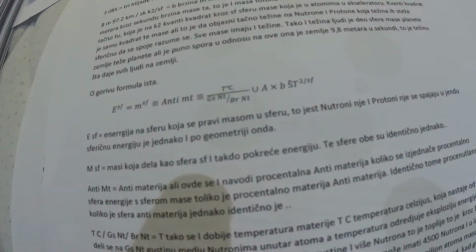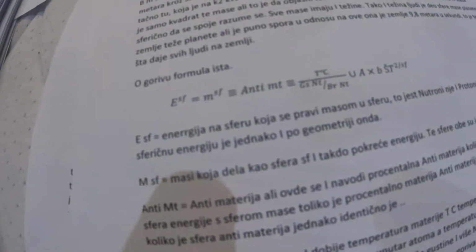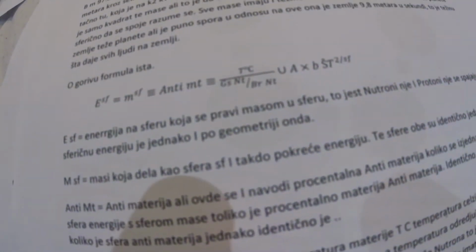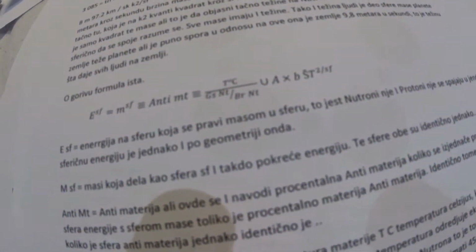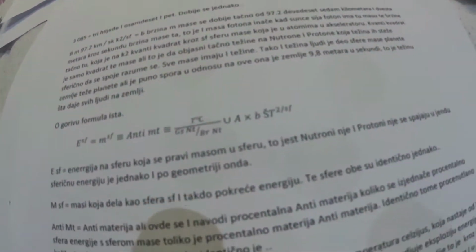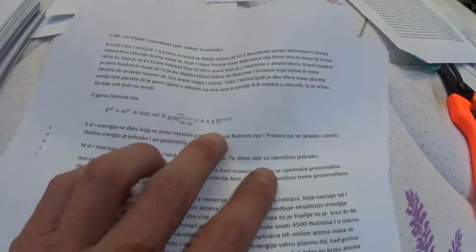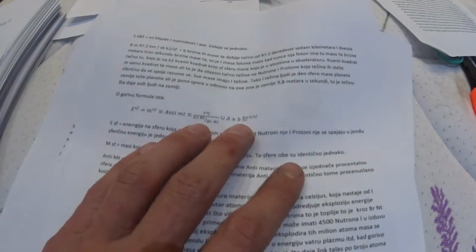So the more that antimatter is accelerated in a particle accelerator, the more the energy and mass sphere become denser and smaller and denser, therefore more explosive and better for fuel. And all of that equals the union of acceleration times the speed of the shock wave squared through a sphere. And that is the whole point of a fuel, that a shock wave is the most powerful one.